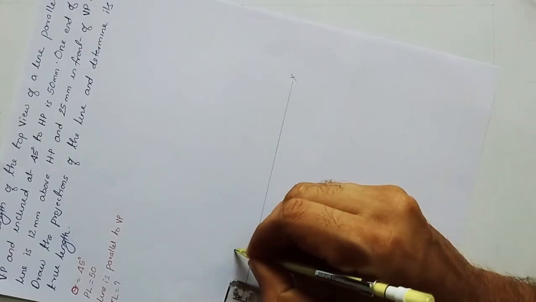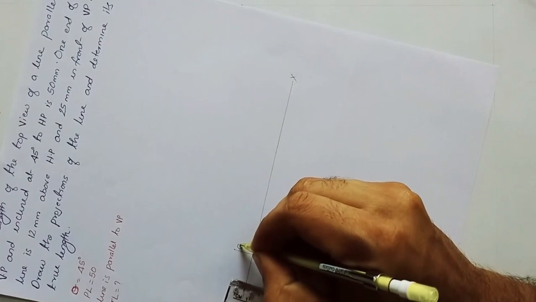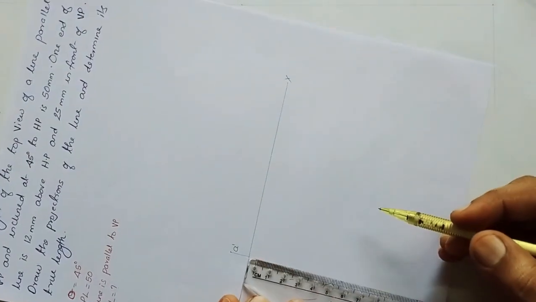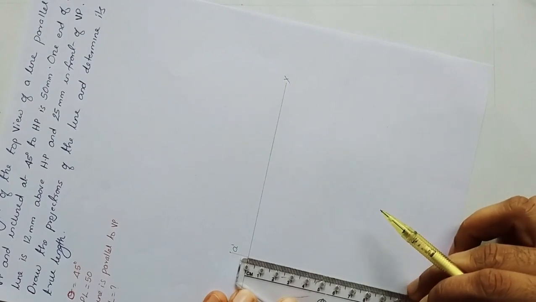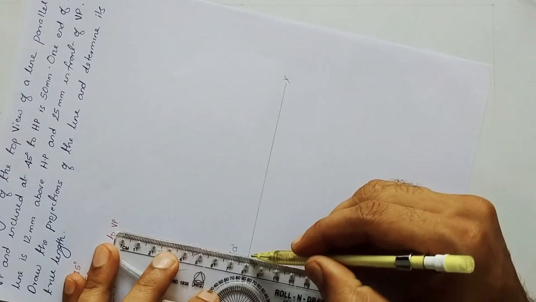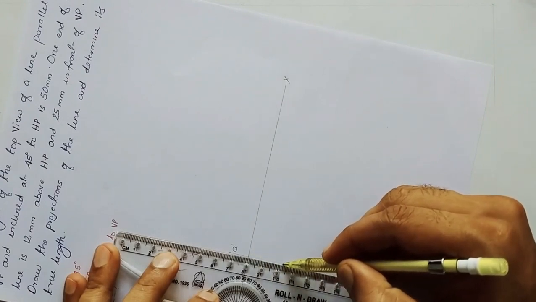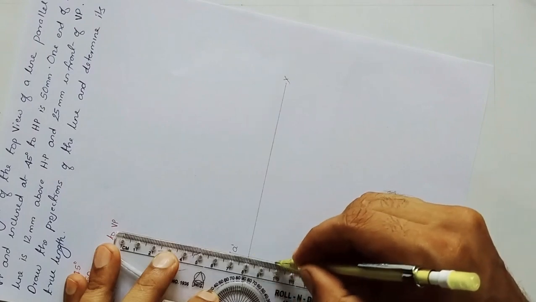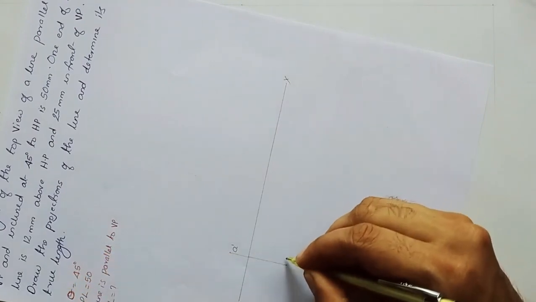Let us mark this point as point A dash, and 25 mm in front of VP. So let us mark the next point as A.